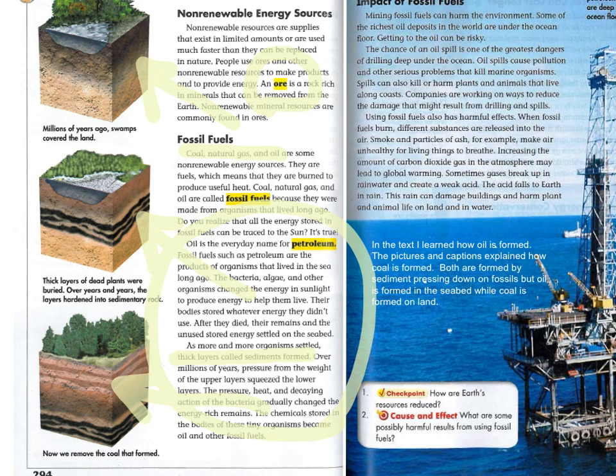So when you're answering a question, such as how do the text features help you in your understanding, you don't just want to summarize what you read. You want to make sure that you give specific details about what was presented in the text features that was different or that added to the meaning in the text.